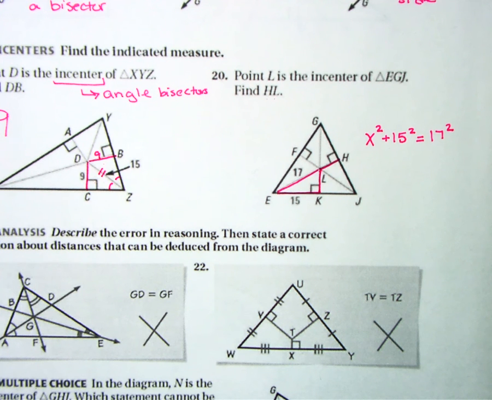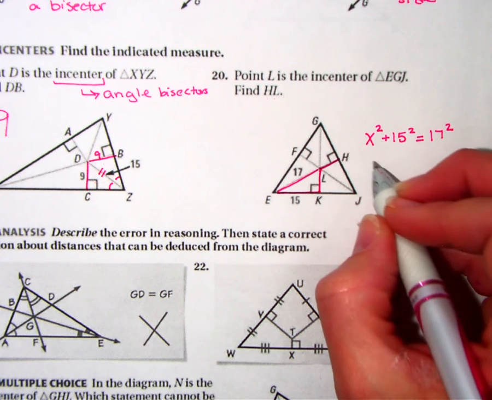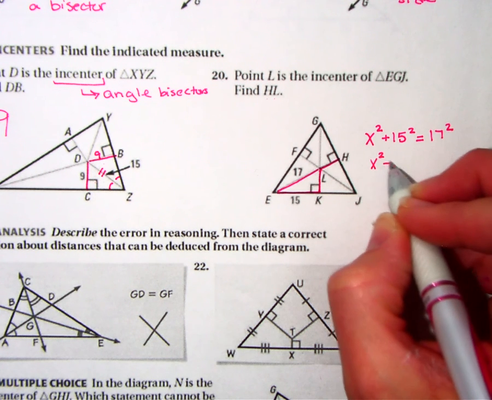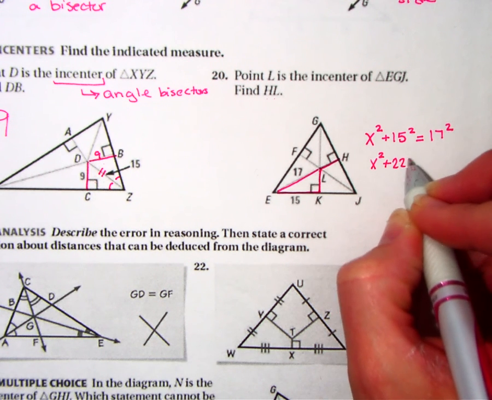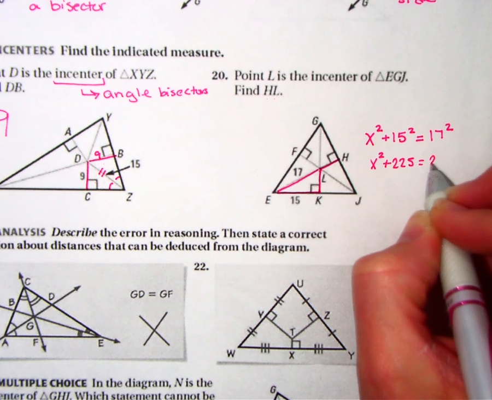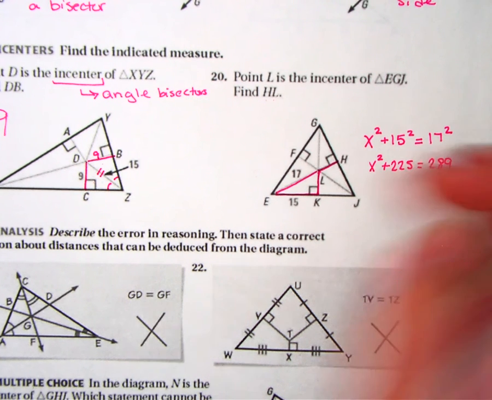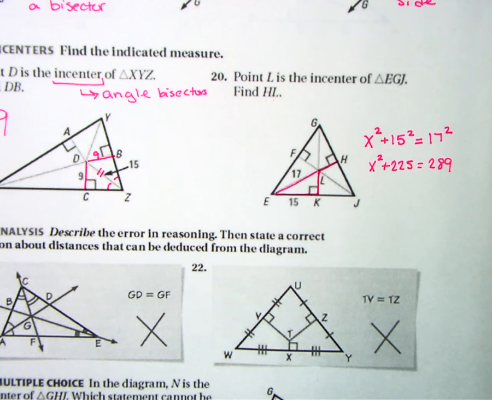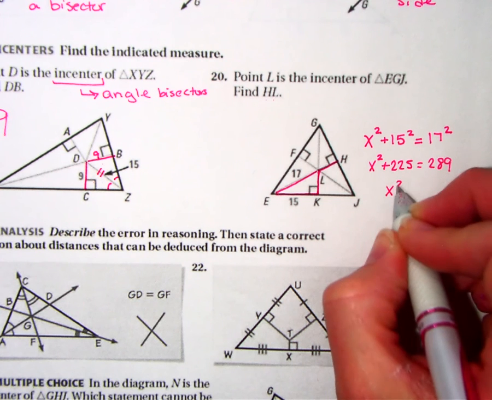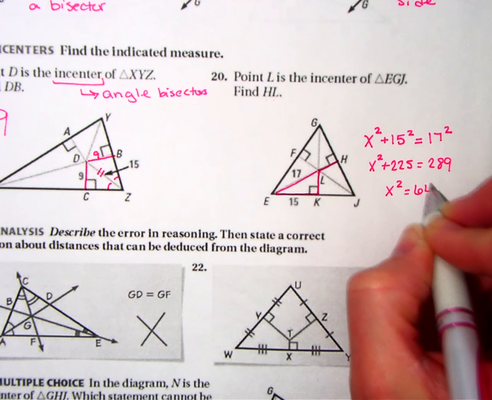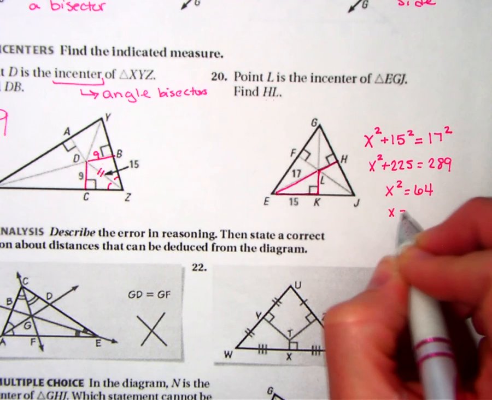So 15 squared is 225. 17 squared is 289. So we've got x squared plus 225 is equal to 289. We'll subtract to get x squared equals 64. So x equals 8.